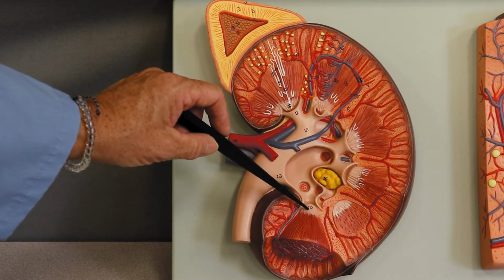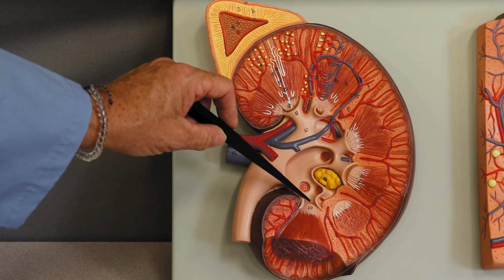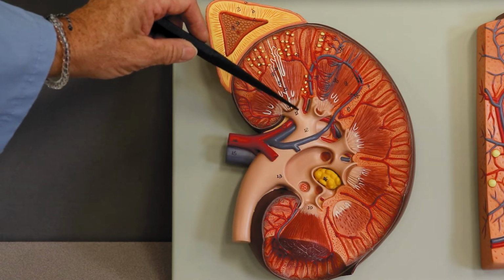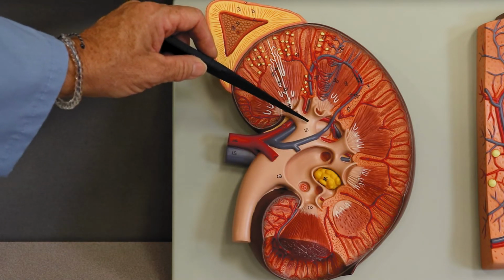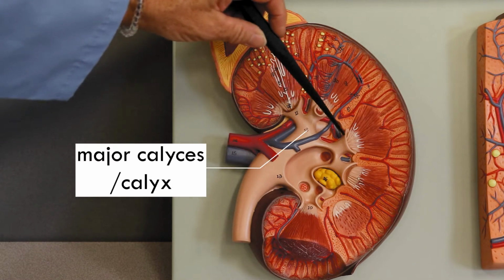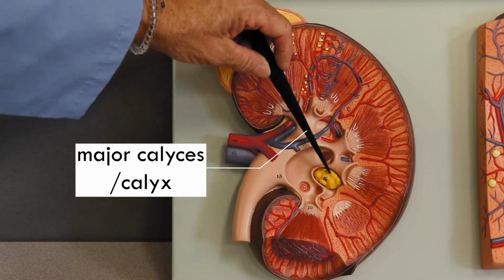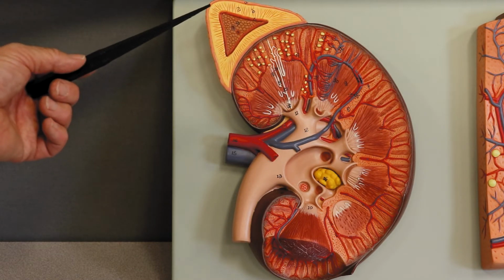The urine will empty out of the renal papilla into the minor calyx, and then minor calyces empty into major calyces.